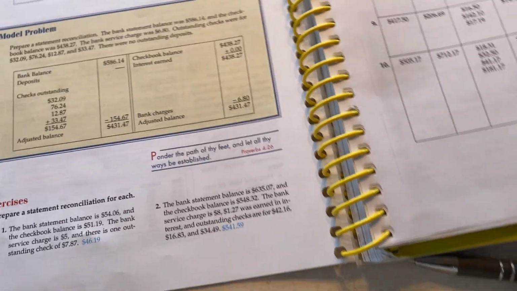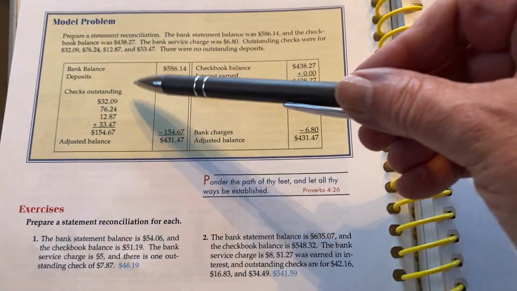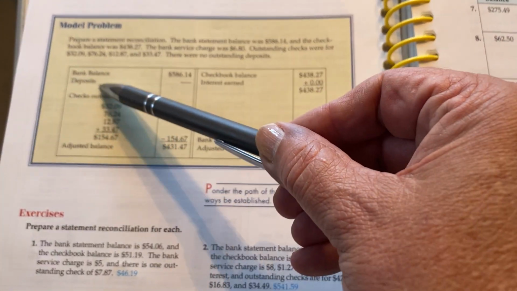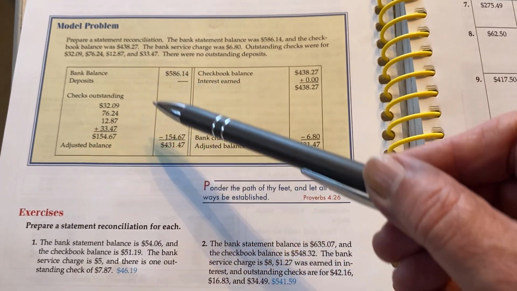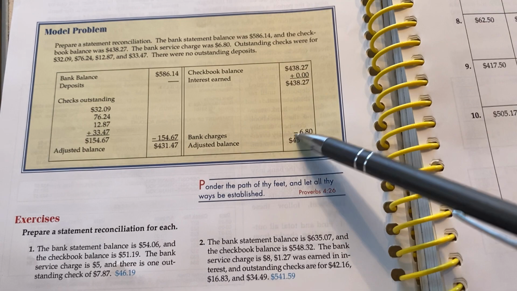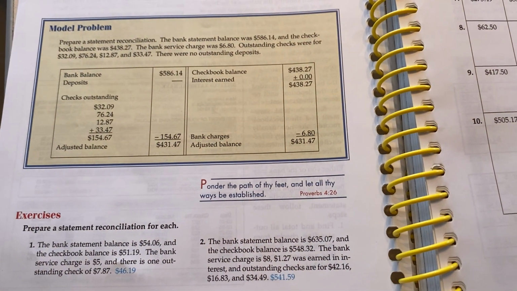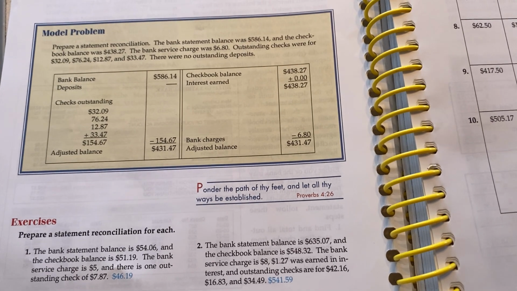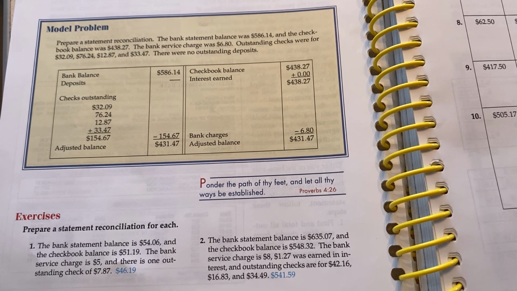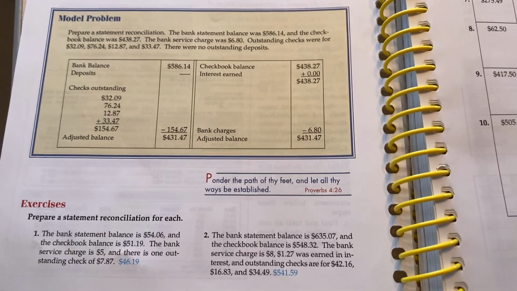So I think they're going to give you a checkbook to balance on your test, and they're just going to tell you what the checks are. So you make sure you subtract the checks from that amount, and add any extra deposits that you made that are not on there. So you add the deposits, subtract the checks to see what you have, and account for any interest or any bank charges. And this will reconcile your checkbook. Balancing your checkbook will tell you exactly how much money you have in the bank on the day that you balance it. So that's pretty important for you to do.